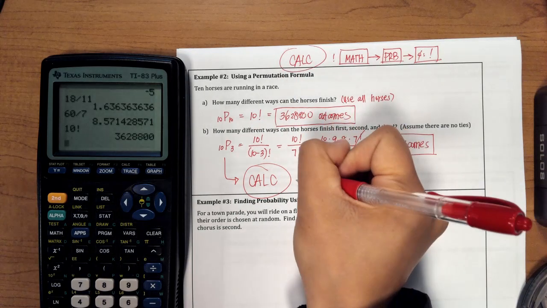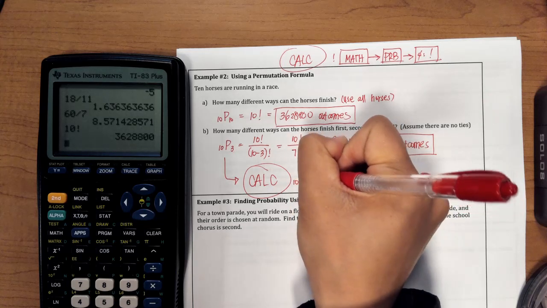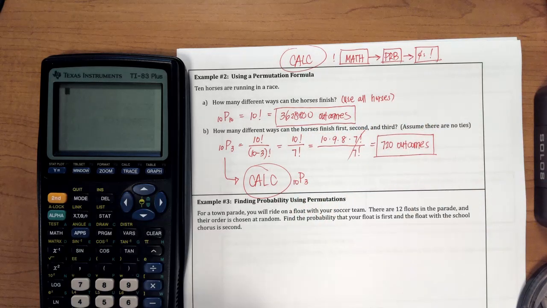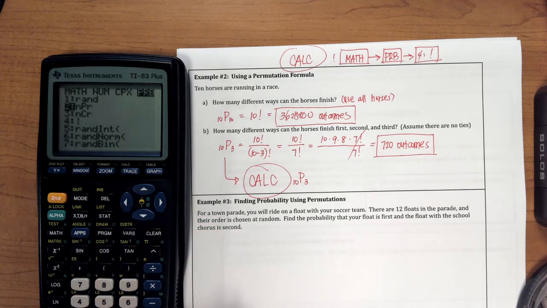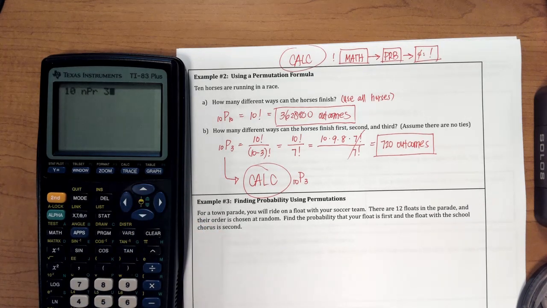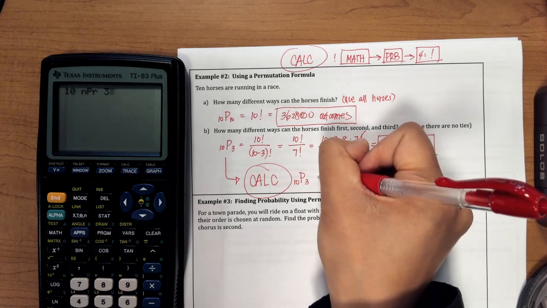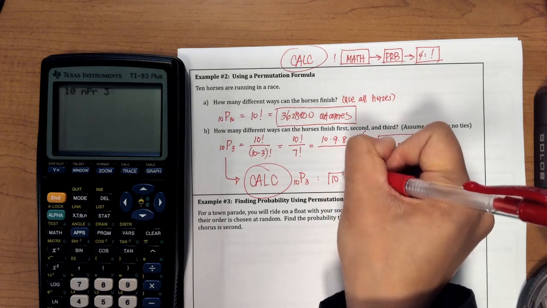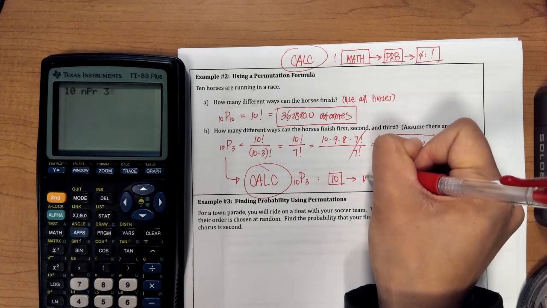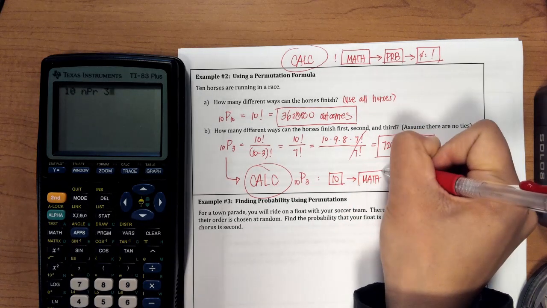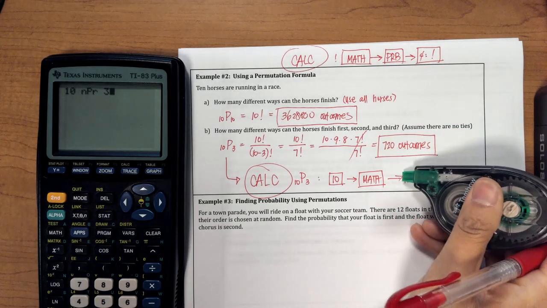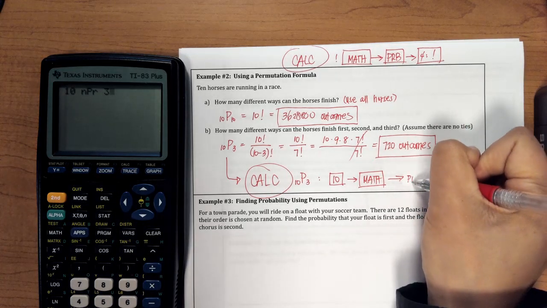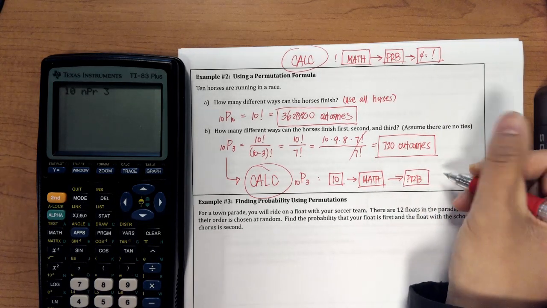Okay. So the calculator for 10P3 is, first you have to type 10, and you go to math, probability, and right there, that gives you your third number. Okay, so I'm going to write this in. You have to type your number first. Then you go to math. Our chapter is probability right now. PRB. And then I'll show you again.